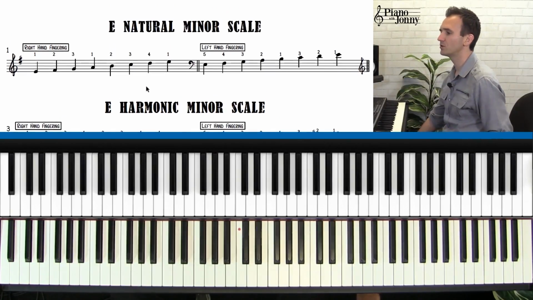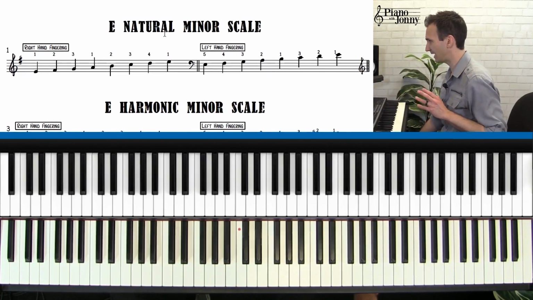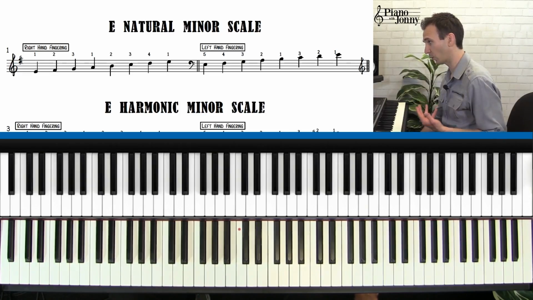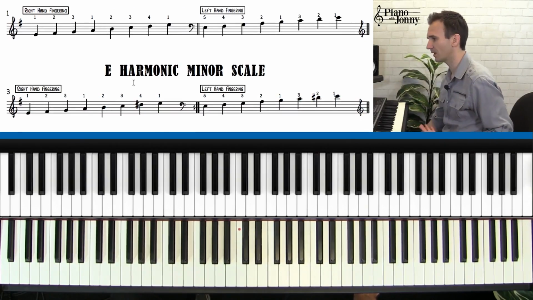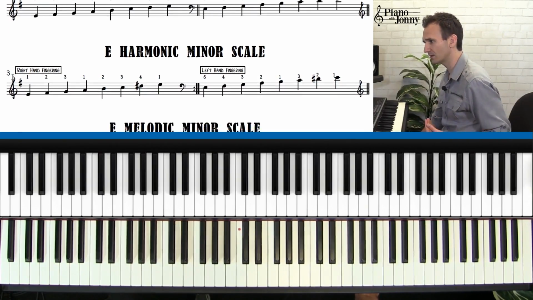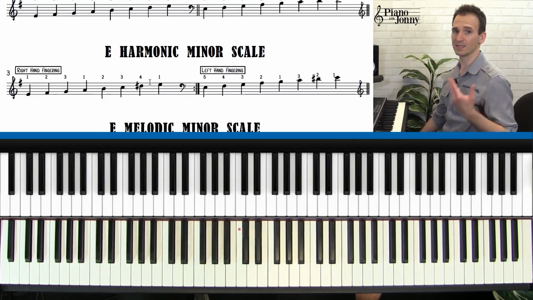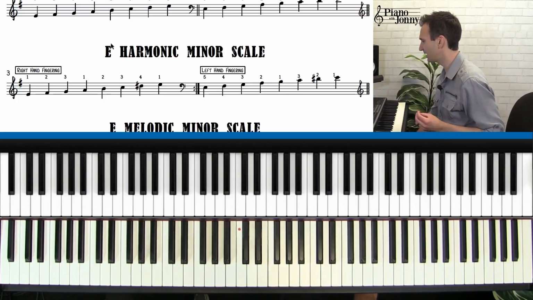The difference between these 2 scales is that the natural minor follows basically the key signature of G, which has 1 sharp, F sharp. Harmonic minor follows the same key signature which has 1 sharp, F sharp, except you raise the 7th, okay? So just kind of keep that in mind.